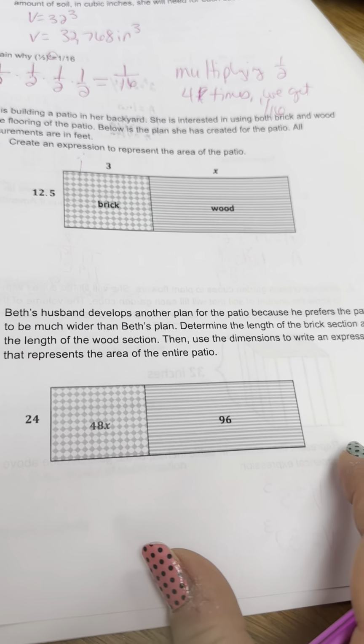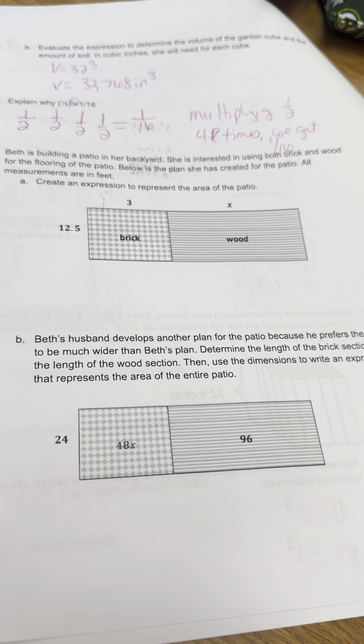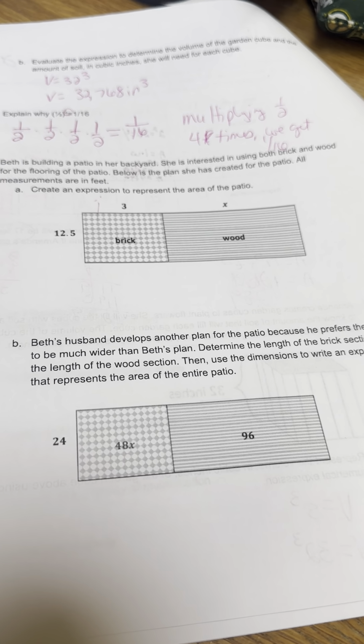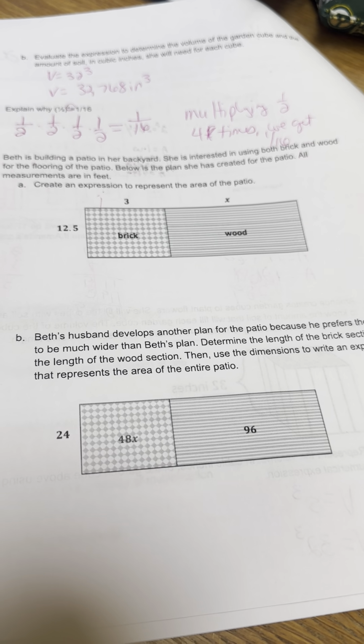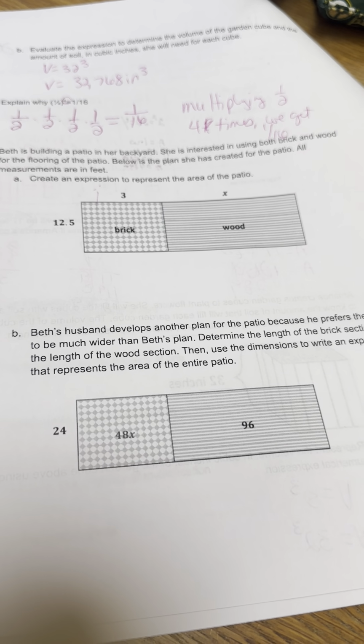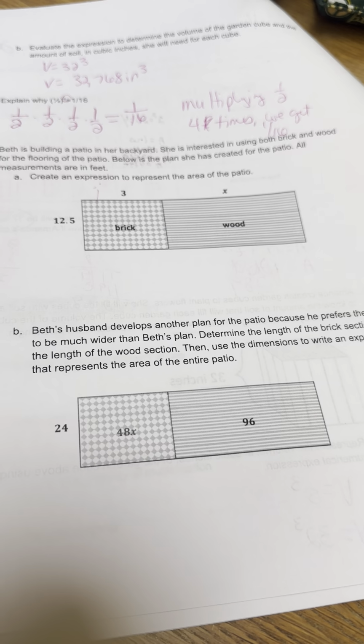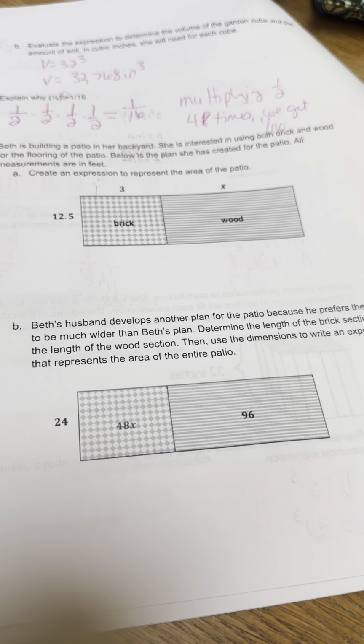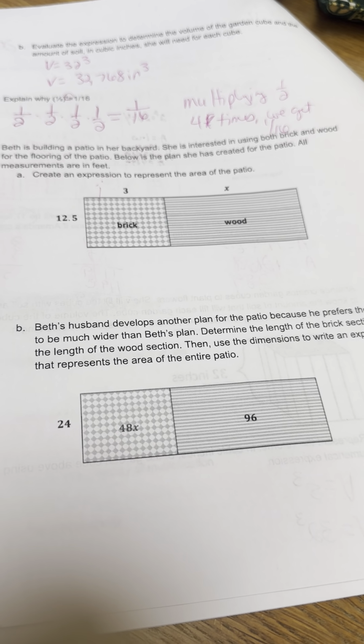All right, question 4. Beth is building a patio in her backyard. She is interested in using both brick and wood for the flooring of the patio. Below is the plan that she created for the patio. All measurements are in feet. Create an expression to represent the area of the patio.